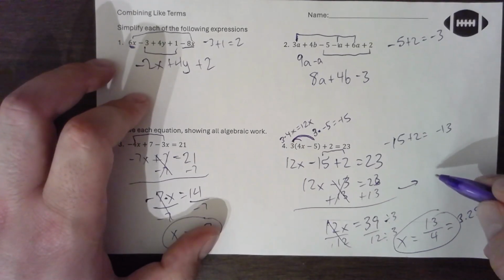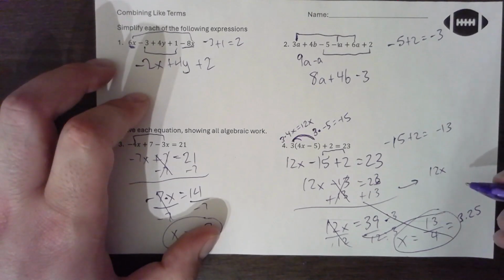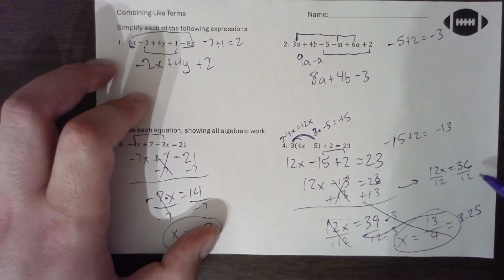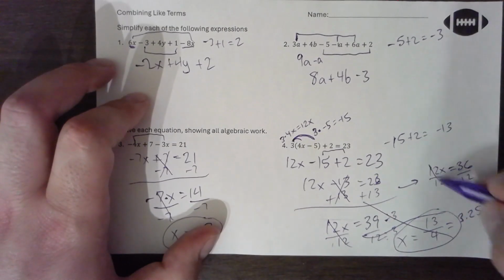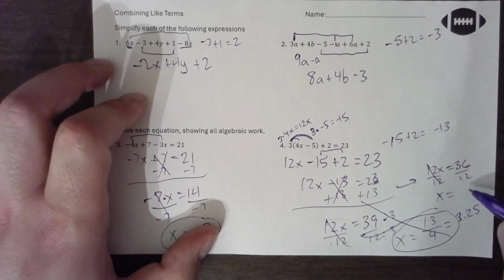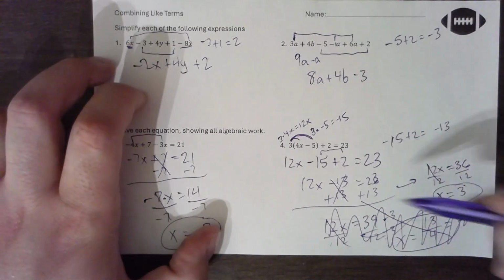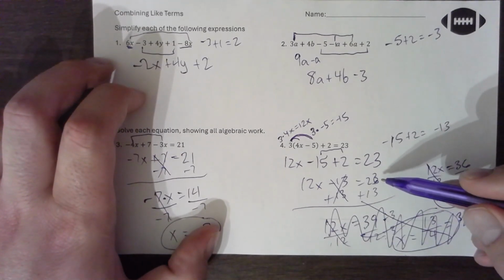So we get 12x equals 36. That's my bad. And then we divide by 12. I screwed that up, I'm sorry. I just changed that number by mistake. It happens to the best of us. So that equals 3. It's the same exact process. I accidentally made that a 26.